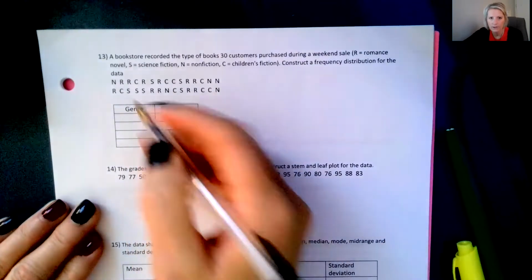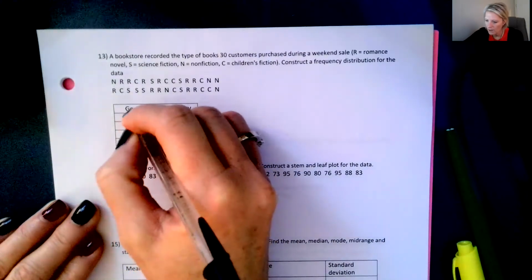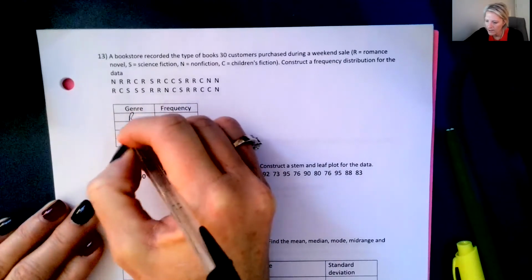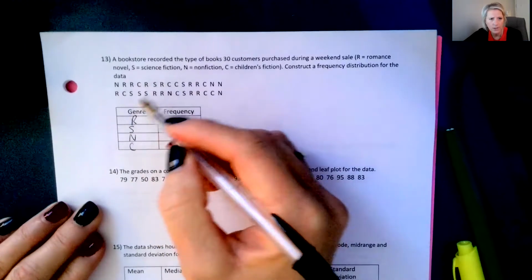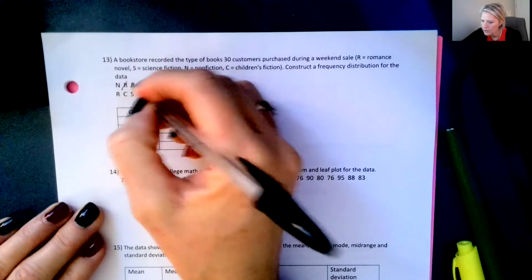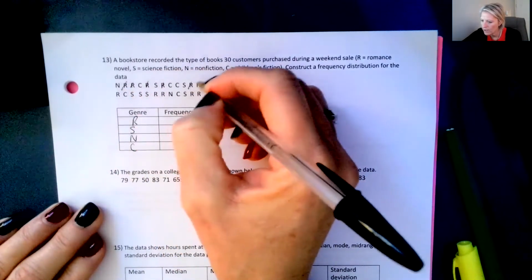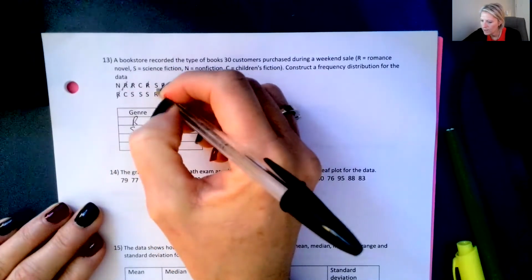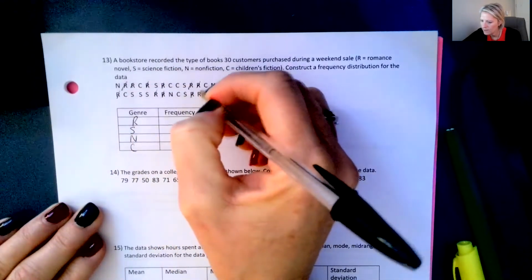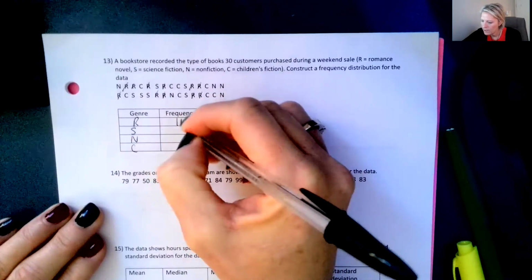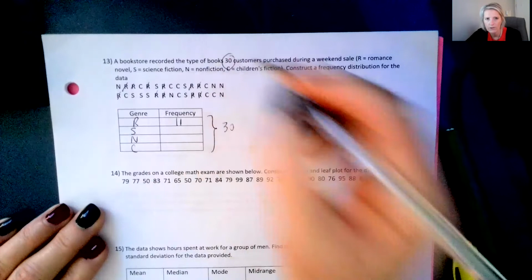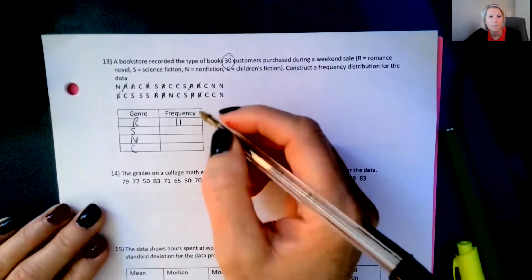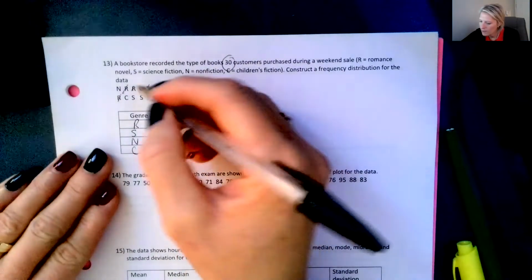So I'm listing the genres, which are R, S, N, and C, and I'm going to count how many of each. So I'm going to count the R's. There's 1, 2, 3, 4, 5, 6, 7, 8, 9, 10, 11 R's. And remember, there should be a total of 30. They told us there were 30 customers. The S's, let's count those.